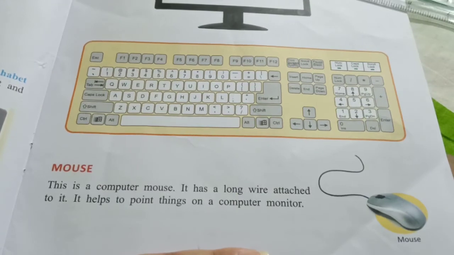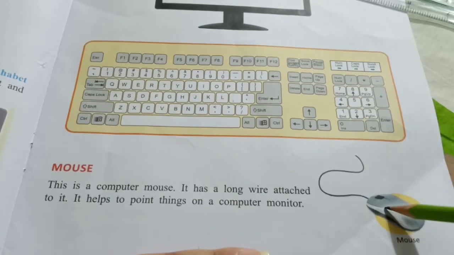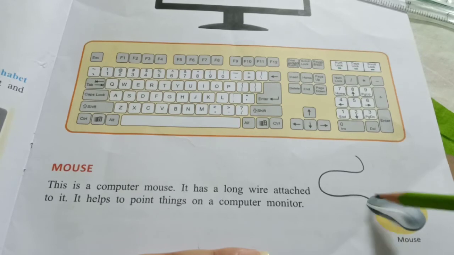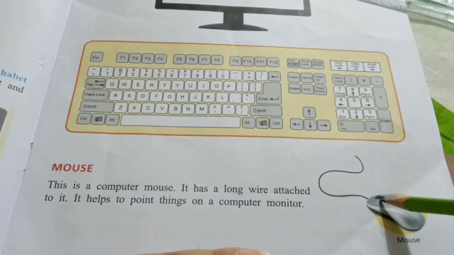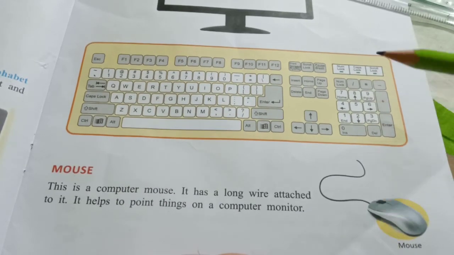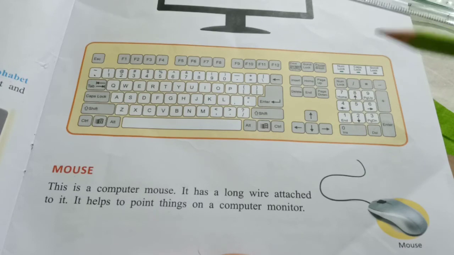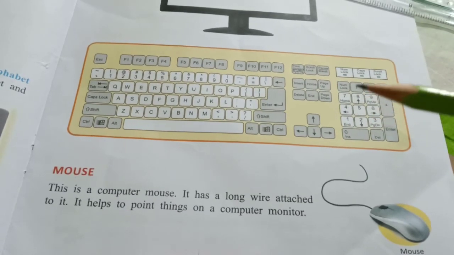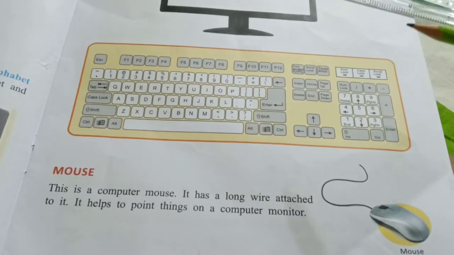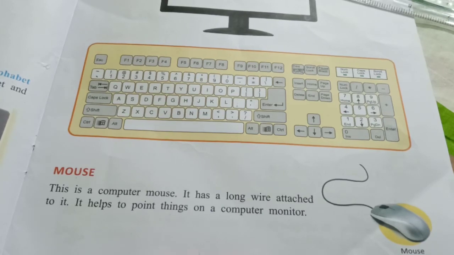It means when you are doing some work on your computer, you are clicking here, right? You are pointing here, and then it will appear on the monitor screen, right? It will command the CPU, right? And the CPU will do the processing work, and it will appear on the monitor.